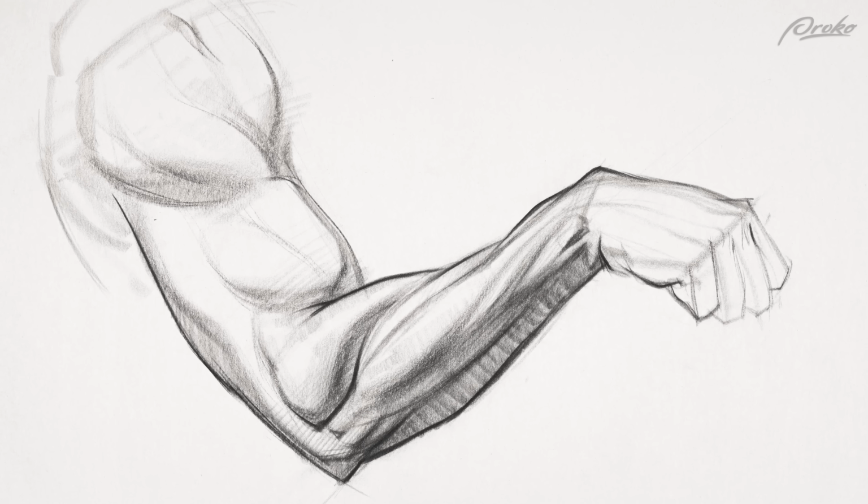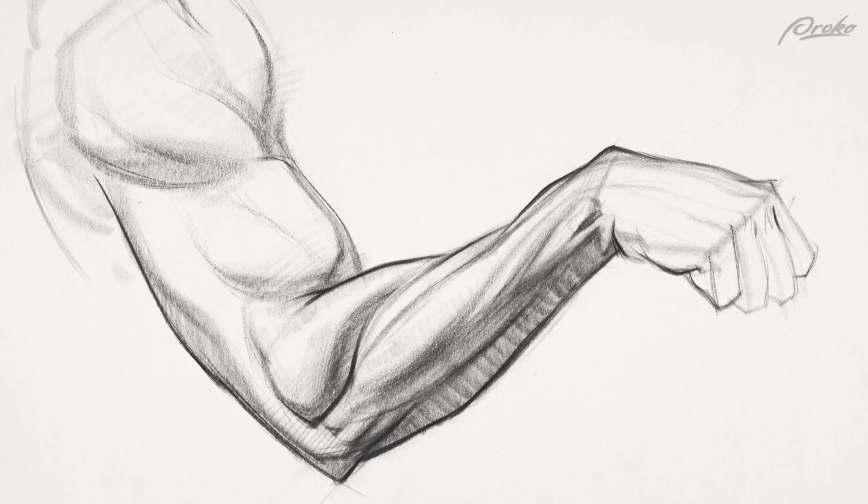Light and shadow are tools to create the illusion of 3 dimensions on a flat surface. Master these tools, and your drawings won't look flat.